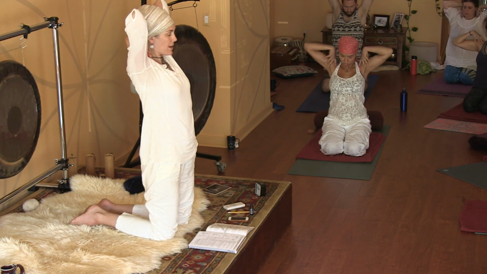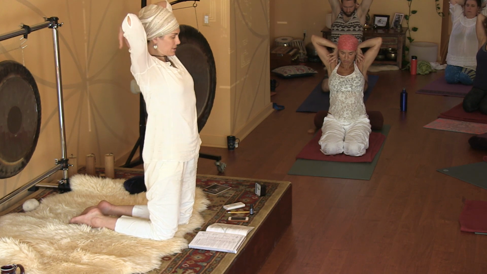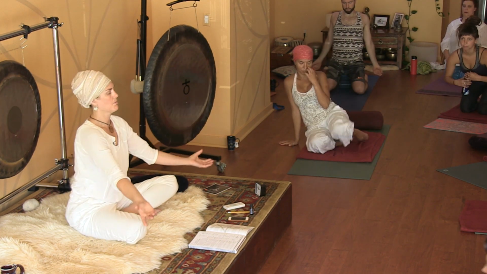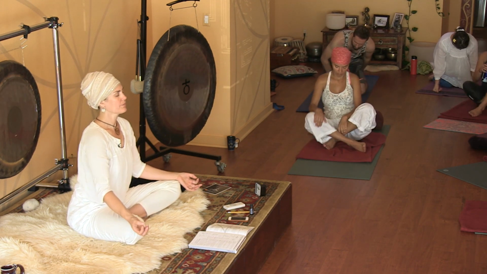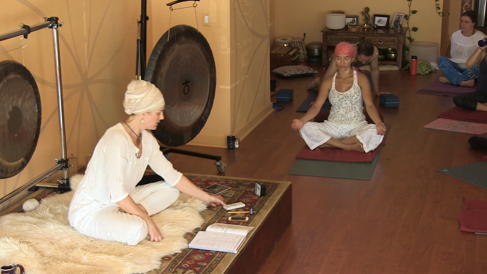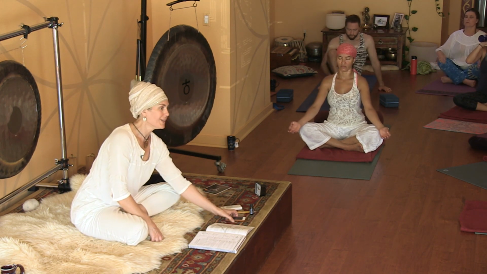Next inhale, hold them up. Exhale, relax, and let's come back to Sukhasana. Take a moment again of meditation, integration, and be the witness.